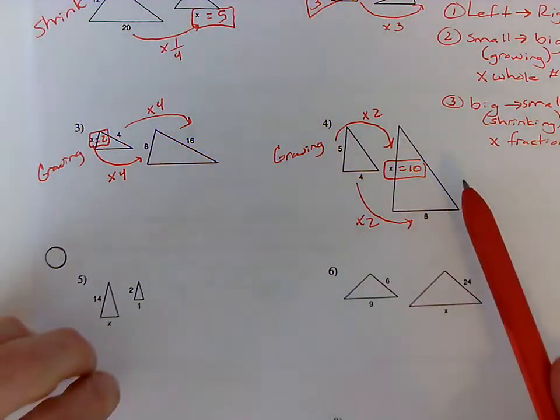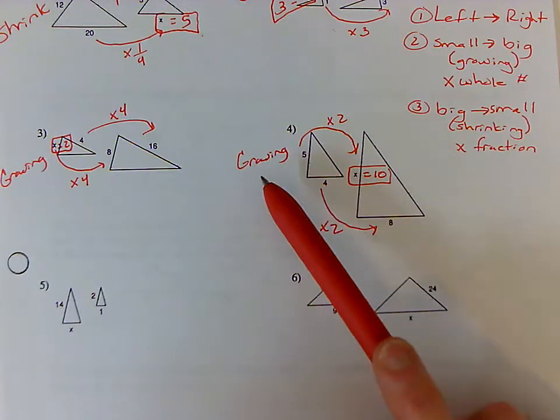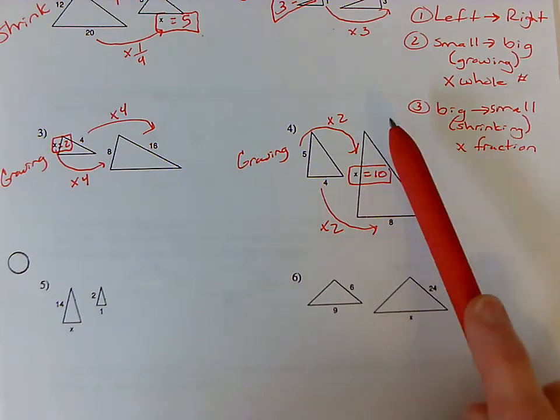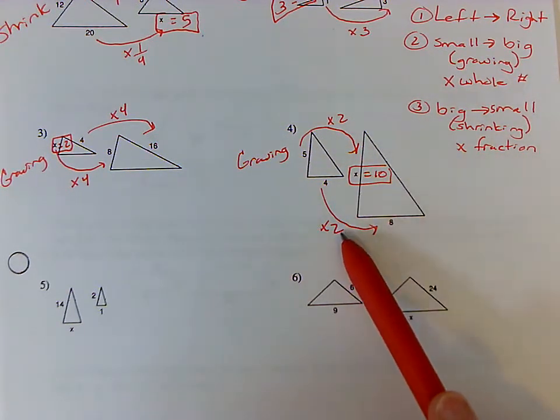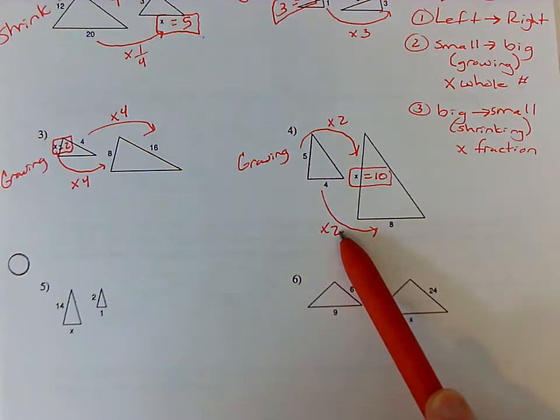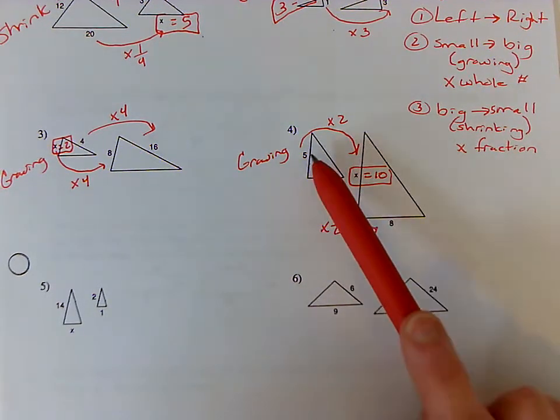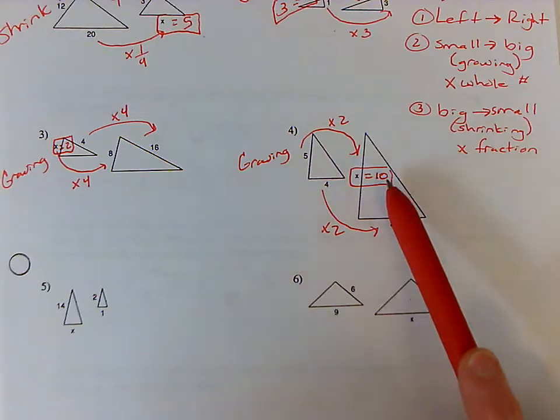Number 4, you should see that this is also growing from the smaller shape to the larger, and this is also growing by 2. This is getting 2 times bigger. It's doubling in size. So that means 5 times 2, x equals 10.